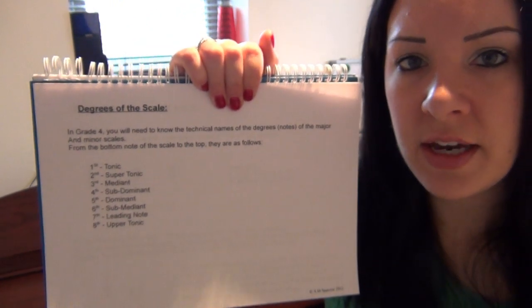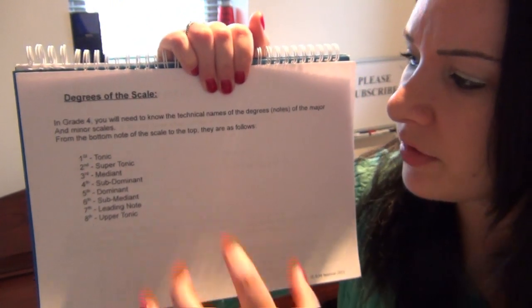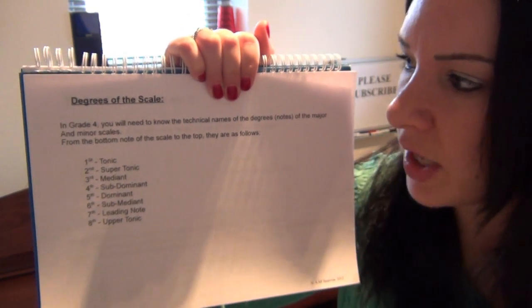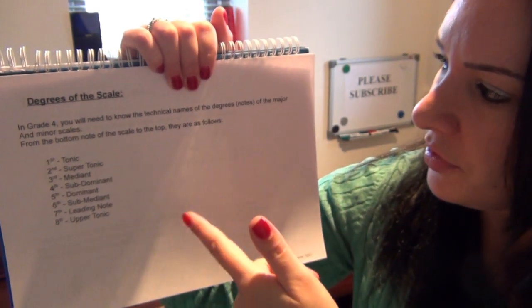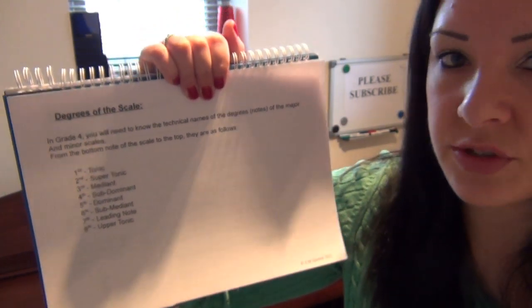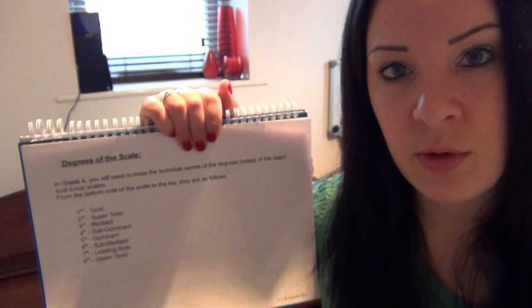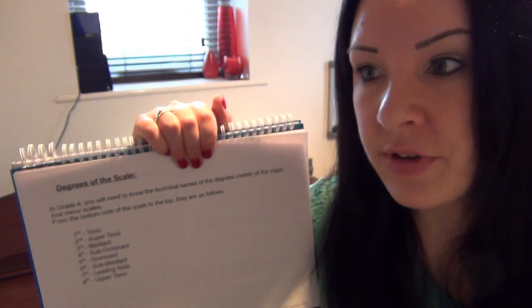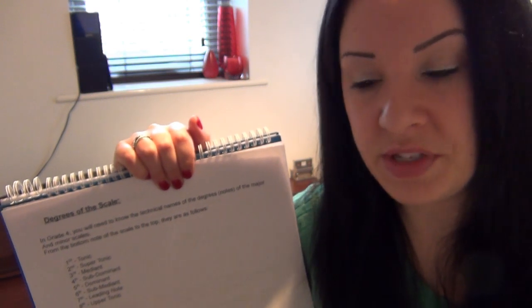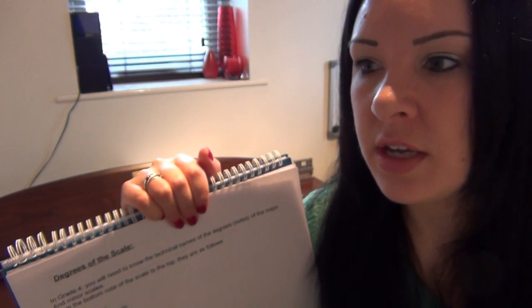Degrees of the scale. There isn't anything exciting here. All of this is just something that you need to memorise. You'll need to know the technical names of the degrees or notes of the major and minor scales. So for every note in a scale, we play 8 notes in a scale. For every note in the scale, so in the scale of C, for example, it would be C, D, E, F, G, A, B, C. We're not talking about the letter names, we're talking about the technical names.